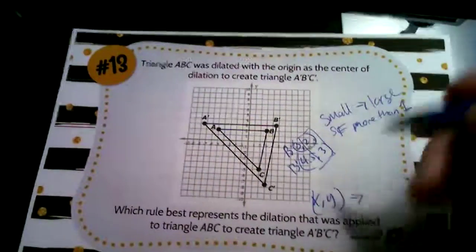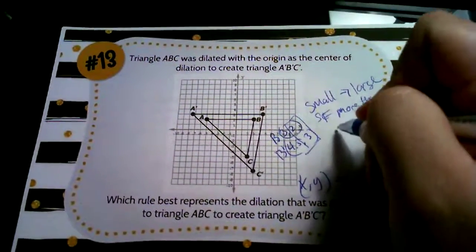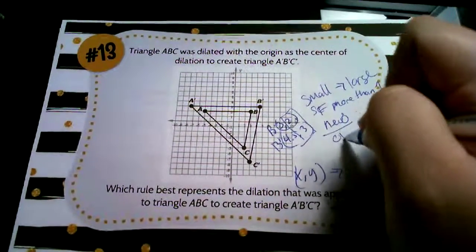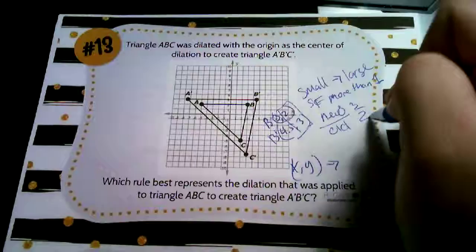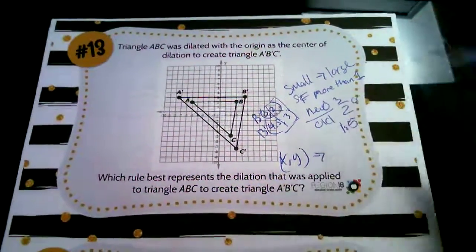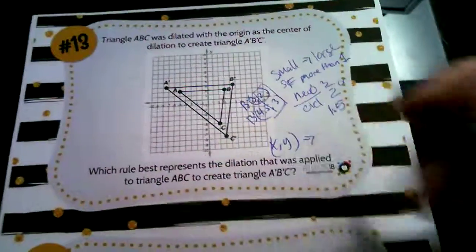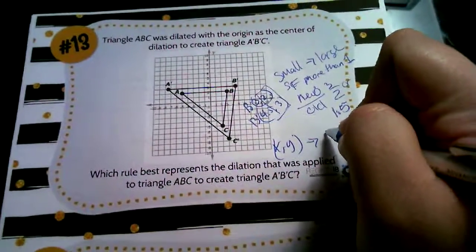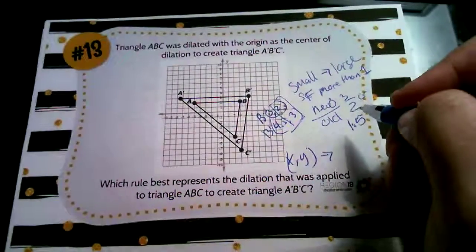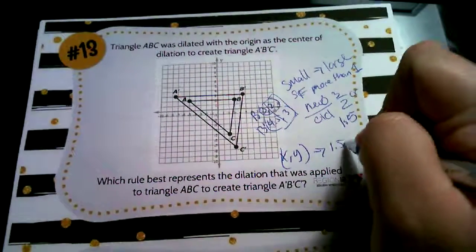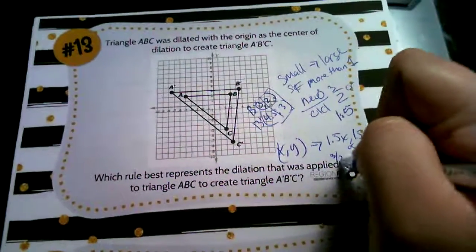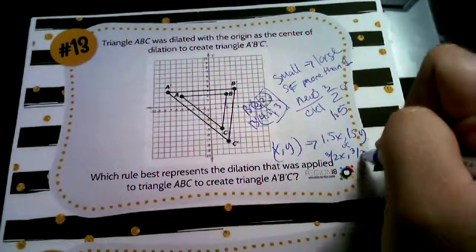So I just want to find the scale factor of my new divided by my old, which is going to be 3 halves or 1.5. I have my scale factor. I can write my rule. My rule is going to be x, y becomes dilated to 1.5x comma 1.5y, or 3 halves x comma 3 halves y.